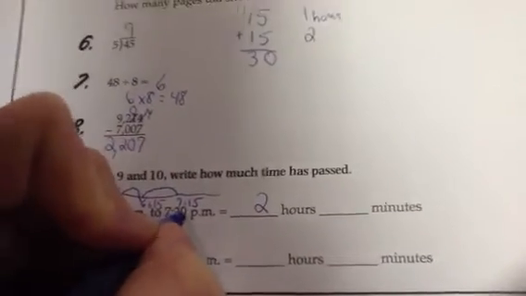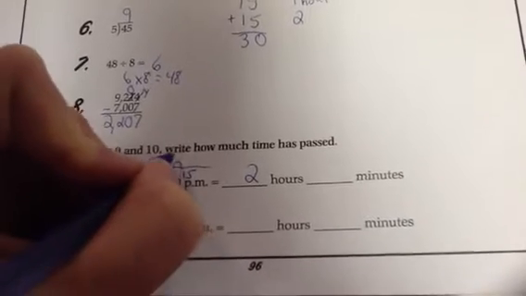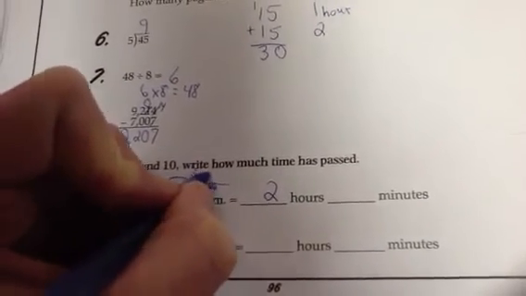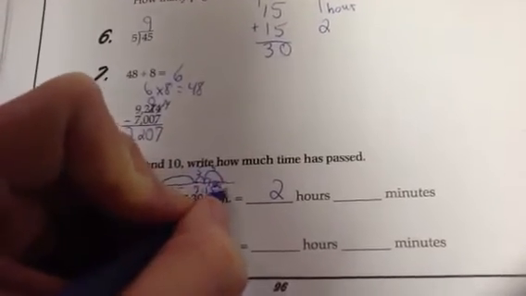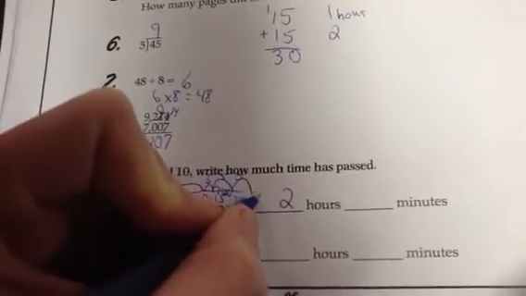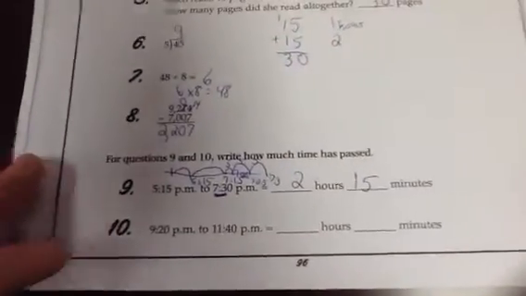7:15 to 7:30. Well, let's go 5 minutes would be 7:20. 5 minutes would be 7:25. And 5 minutes would be 7:30. 5, 10, 15 minutes. So it is 2 hours and 15 minutes.